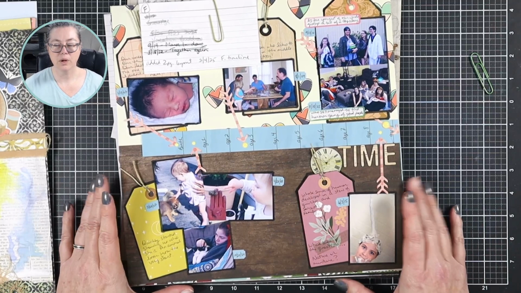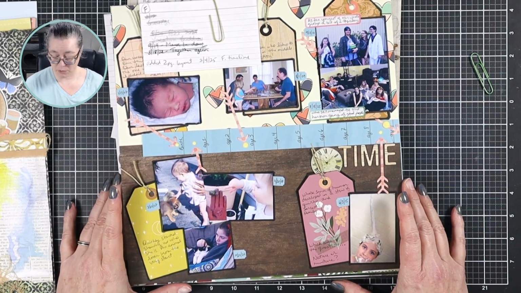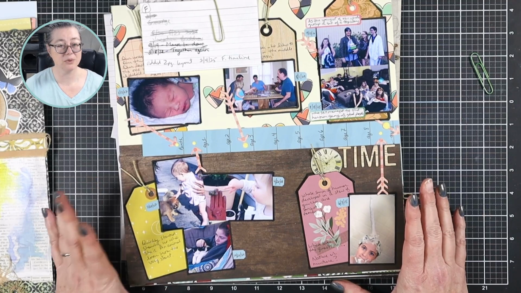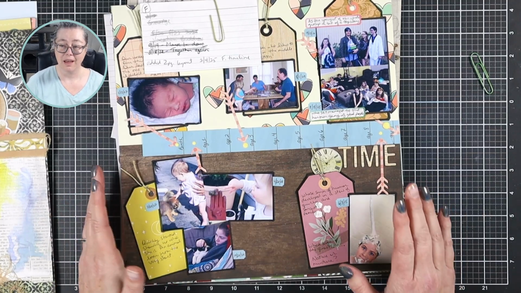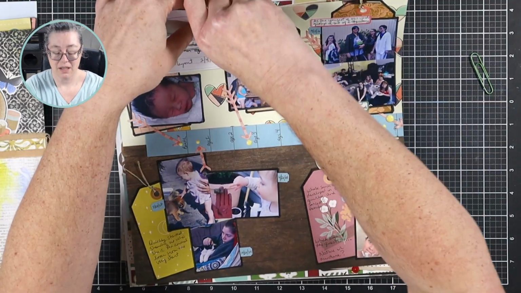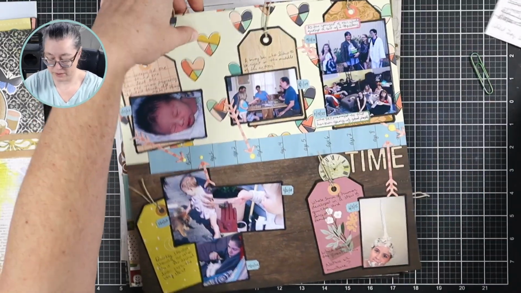So day 4 was about the clock tower in the movie, and the prompt says scrapbook about a moment where you felt the impact of a timeline or a clock, and then to use a clock or a timepiece. So I actually have a double page layout for this one.